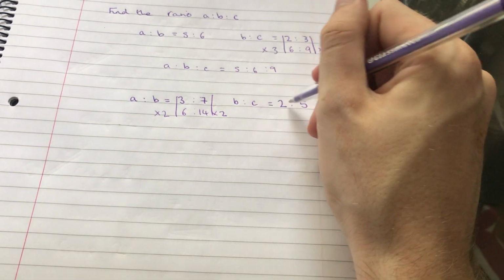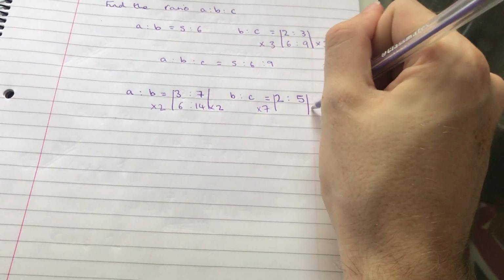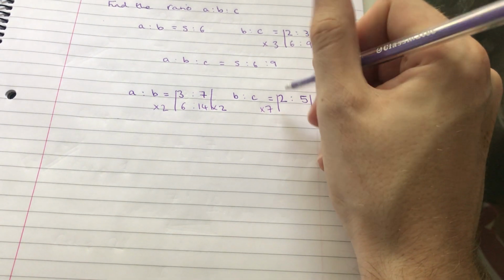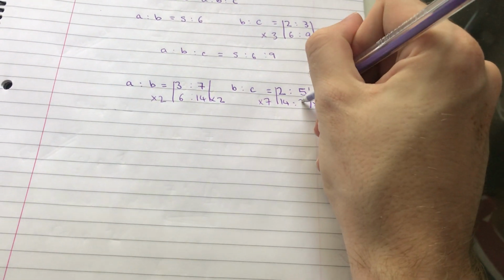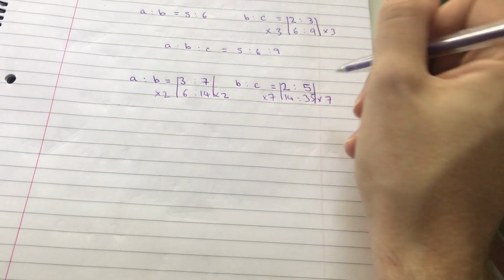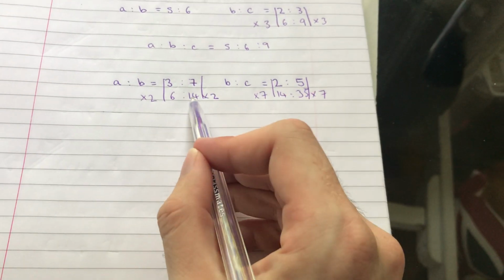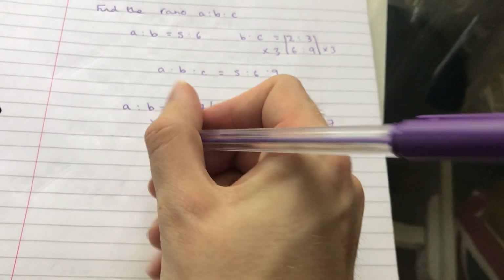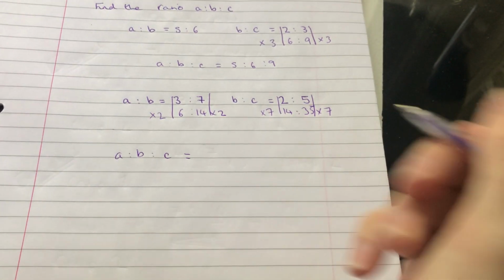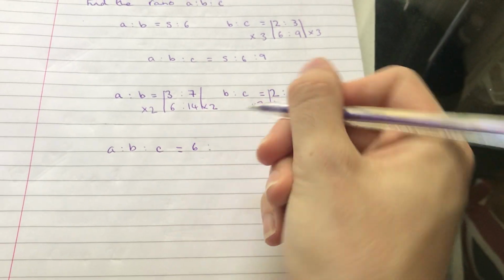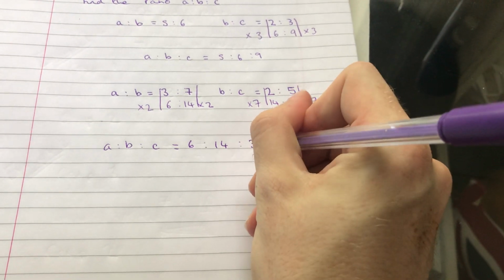How can we get B over here to equal 14? Well, we can multiply it by 7. So 2 multiplied by 7 is 14, and 5 multiplied by 7 is 35. Now we can write this out because we know our B's are now equal at 14. So A to B to C equals 6 to 14 to 35.